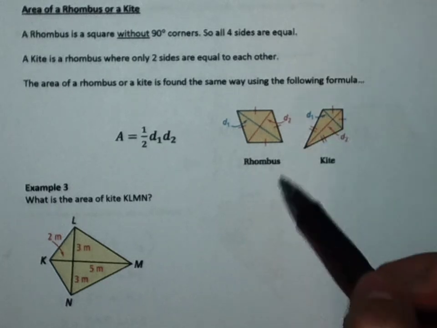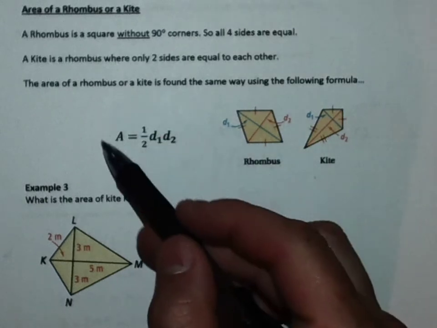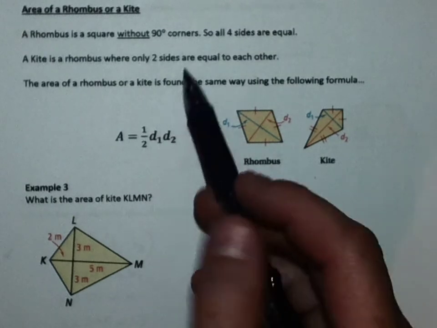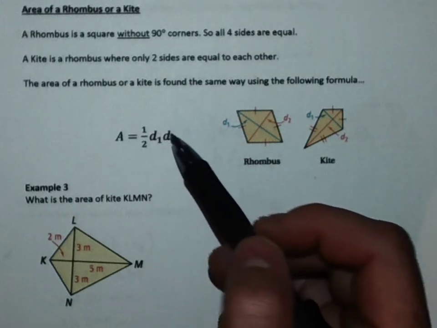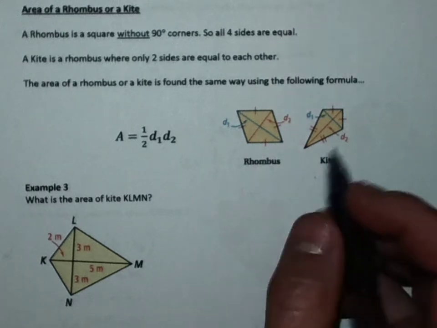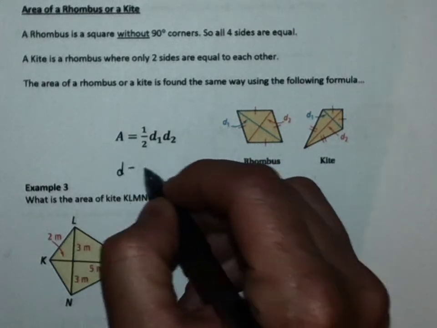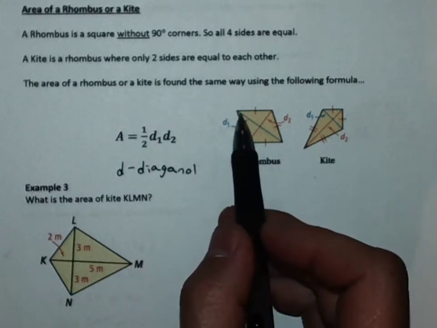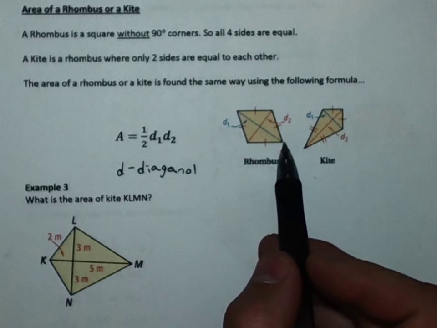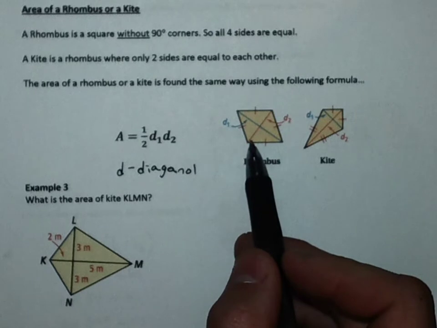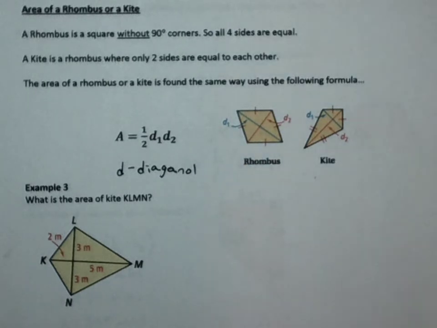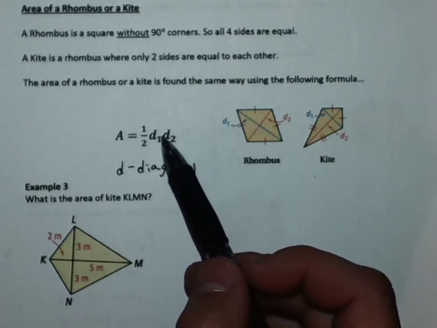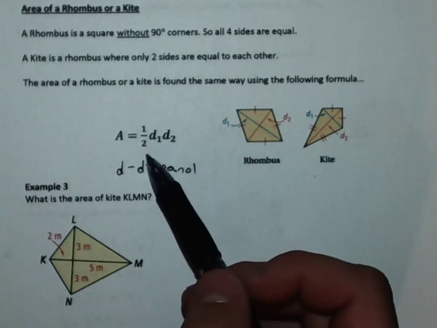But regardless, whether it's a rhombus or whether it's a kite, this is the equation that you use to find the area of both a rhombus and a kite. You'll recognize, though, that we have some letters here we haven't used yet. D stands for the diagonal. The diagonal literally goes from one corner all the way over to the other corner. So we have to figure out our diagonals to be able to find out the area. So you take both diagonals, you multiply them to each other, and then you divide by 2.